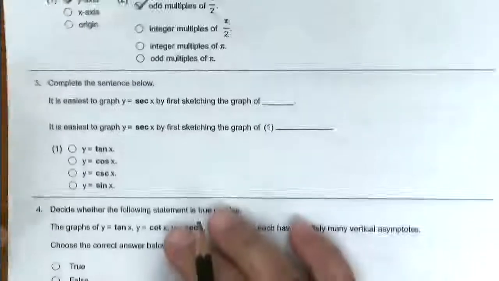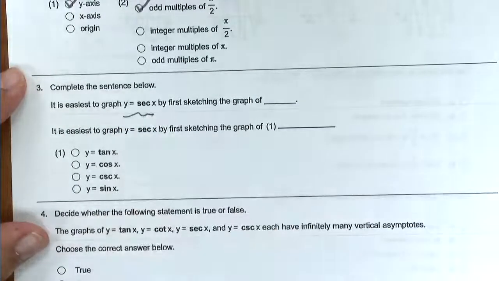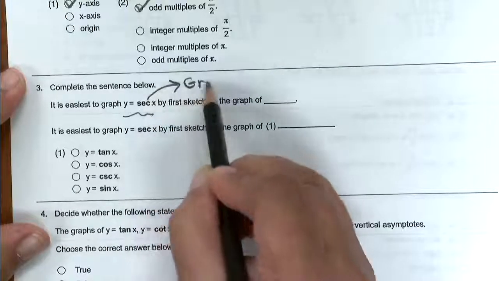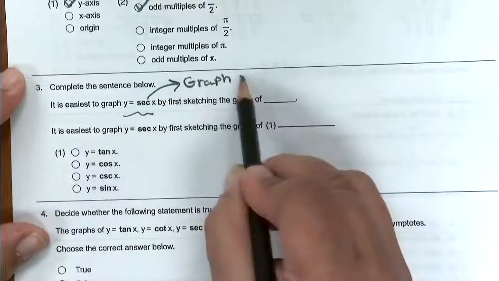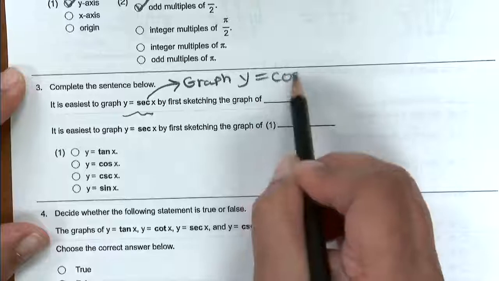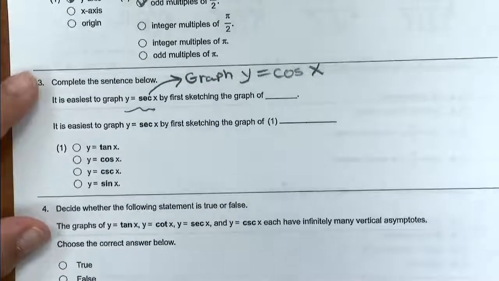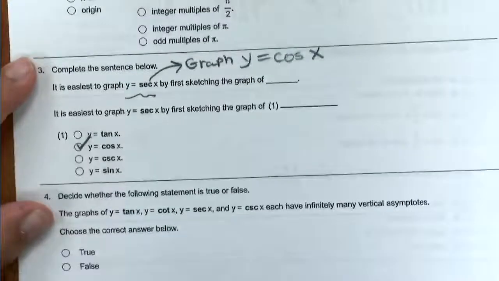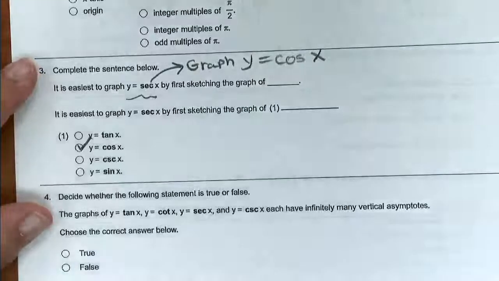Number 3. What is easiest to graph? Remember I told you I was going to get you out of using a brand new pattern for secant? You're going to graph the thing that's reciprocal to this, cosine. So when you graph this, I really want you to graph this. And I'll show you just how to do that and how to then turn it into a secant graph. So answer here, graph cosine. And because cosine is reciprocal to secant, we're going to build it off the cosine graph.